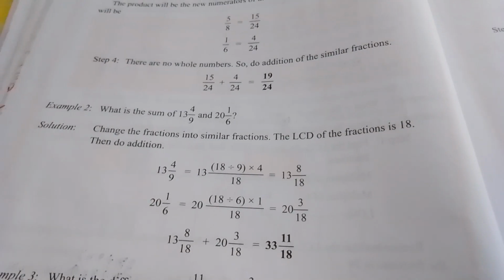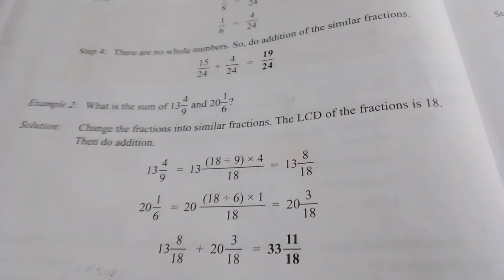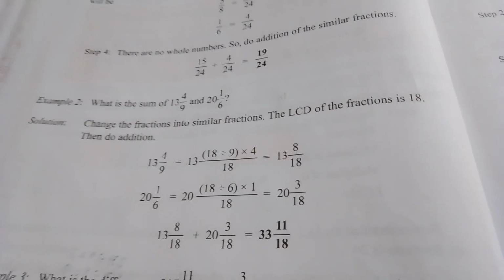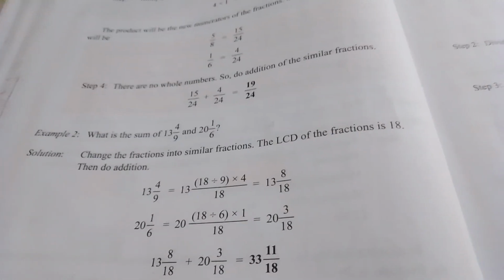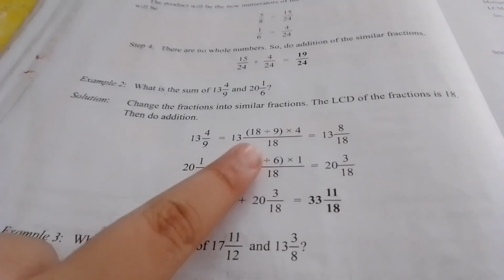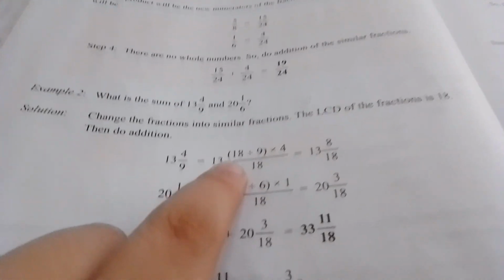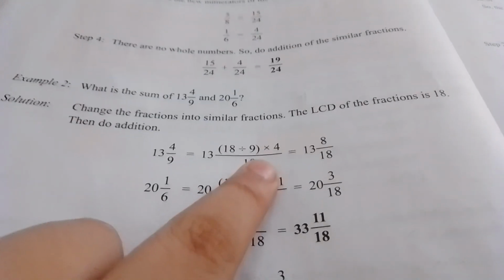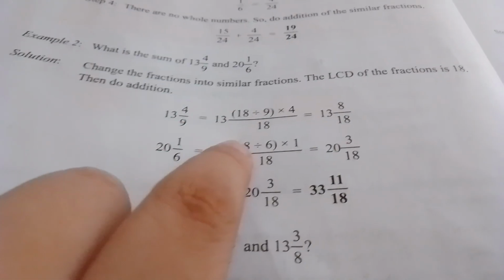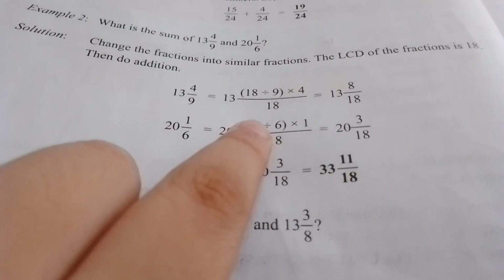What is the sum of 13 and 4/9, and 20 and 1/6? Change the fractions into similar fractions. The LCD of the fractions is 18. Then do addition. You need to divide, and then multiply by the numerator. 18 divided by 9 is 2. Multiply by 4, that is 8. Then divide 18 by 6. That will be 3. Multiply by 1, that will also be 3.